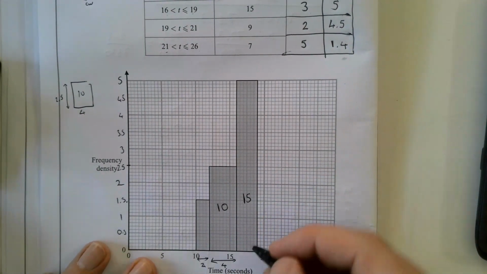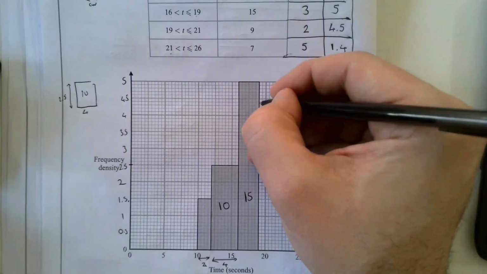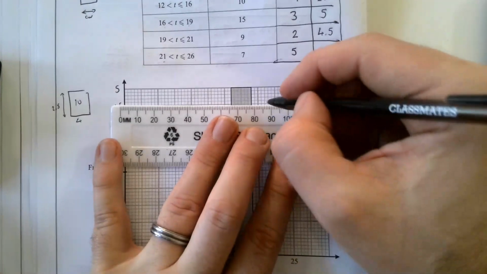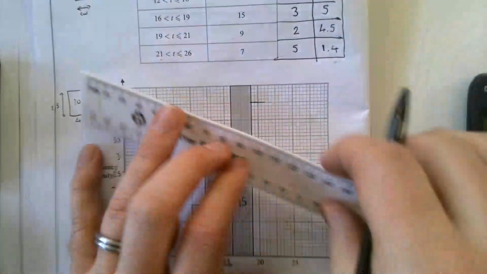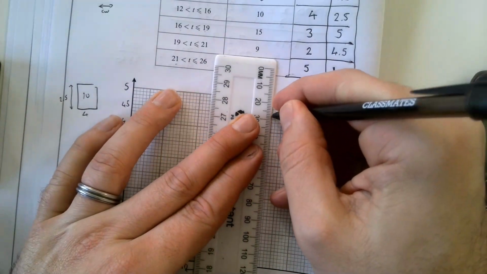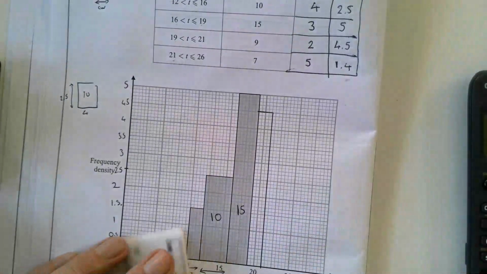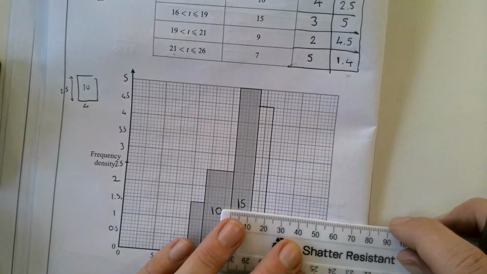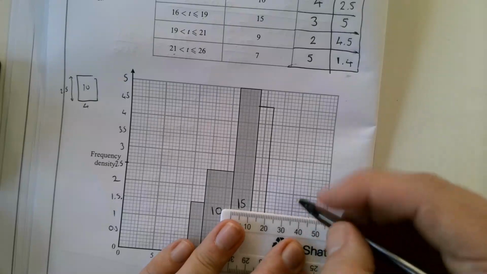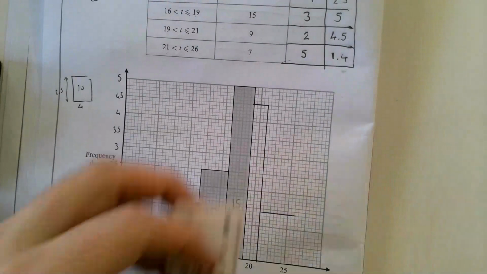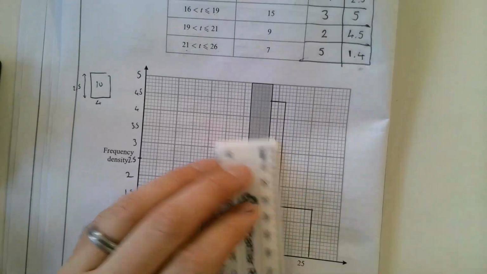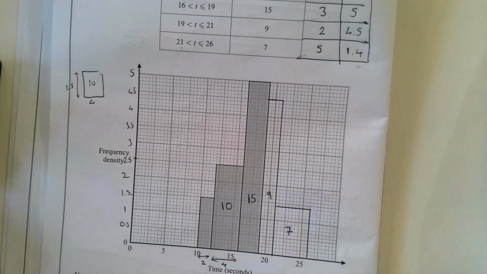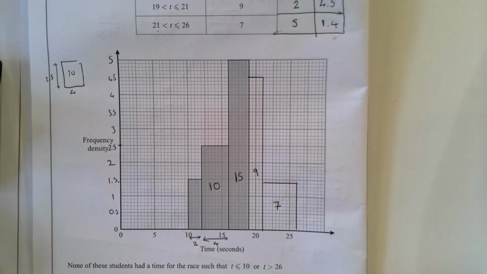I've got this point here going up to 4.5, so I should really be reaching for a ruler. So it goes 4.5 tall and it's 2 units wide. So that gets me to there. This one, it is 1.4 units tall and it takes me up to 26. I'm hoping is there, 26. There you go, and that is my completed histogram. So that's 3 marks for getting to there.